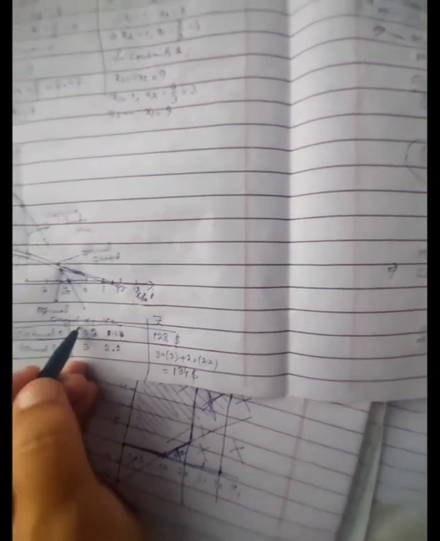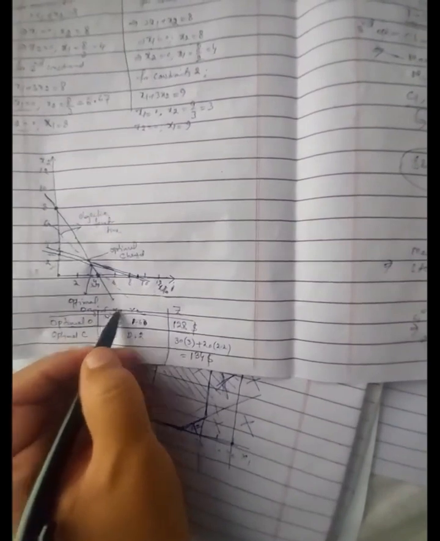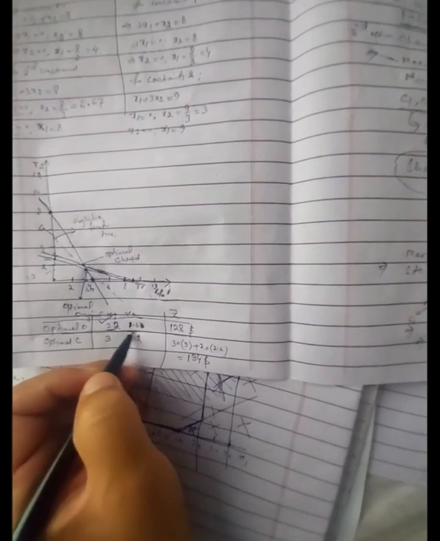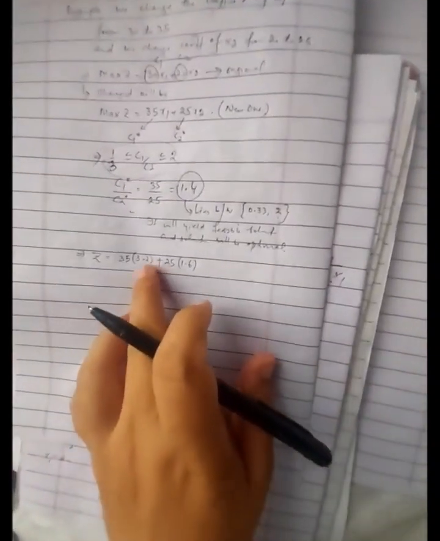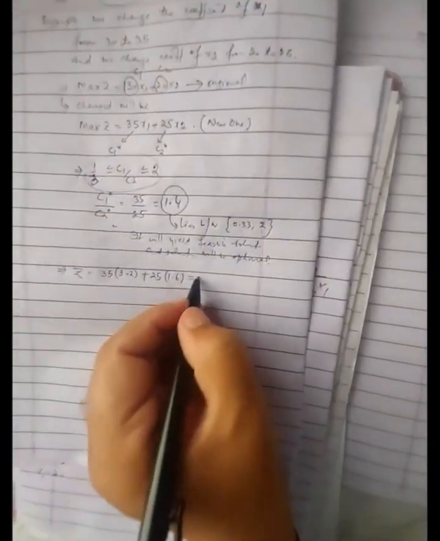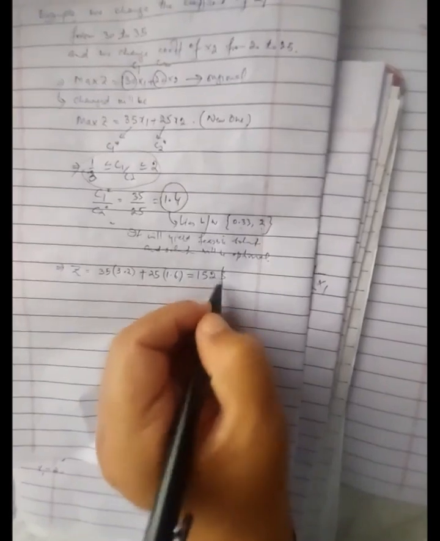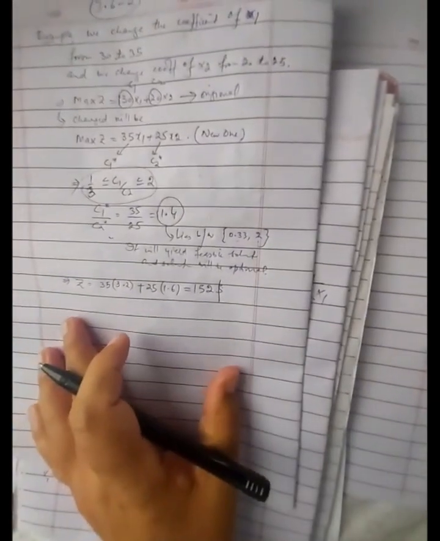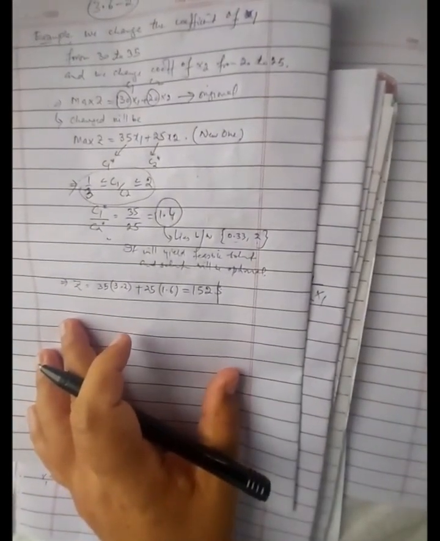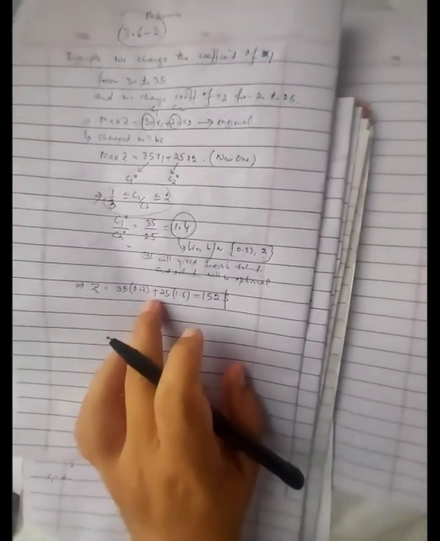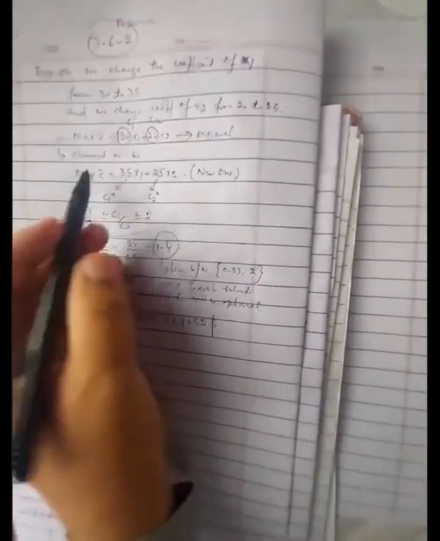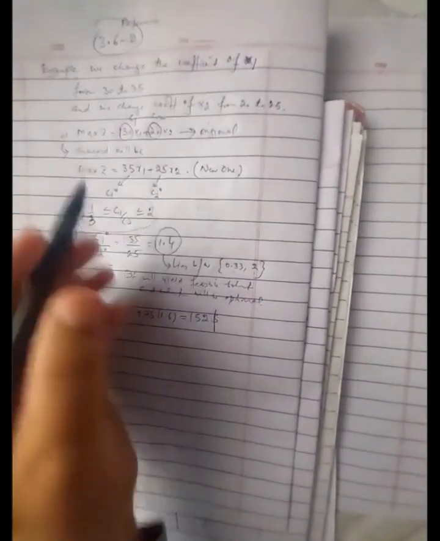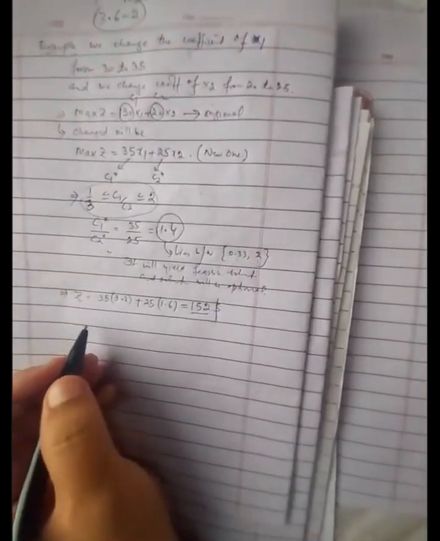The original x1 is equal to 3.2 and the x2 is 1.6. So I will just put the 3.2 and 1.6 over here, and the solution is $152. So simultaneously changing the coefficient by 5, we get $152.